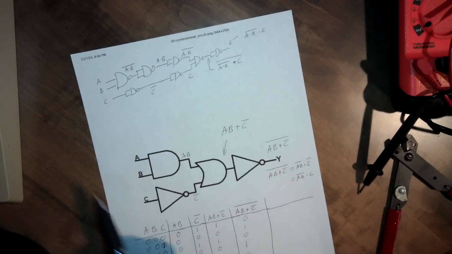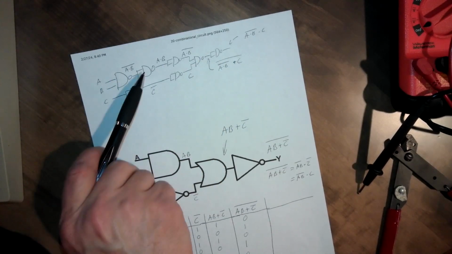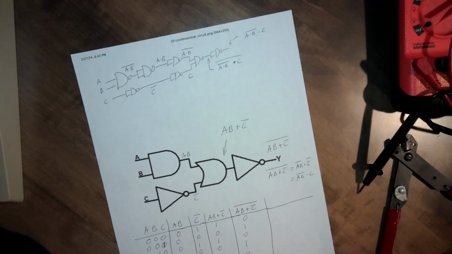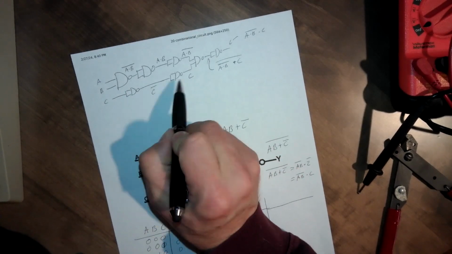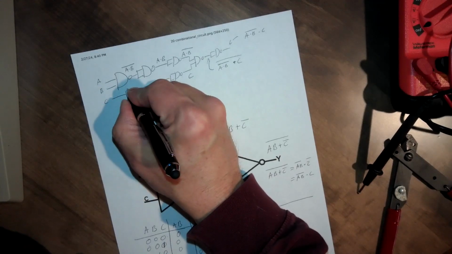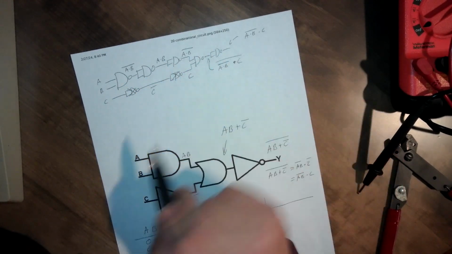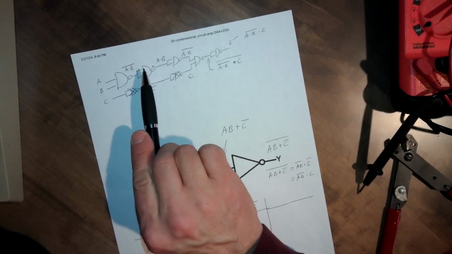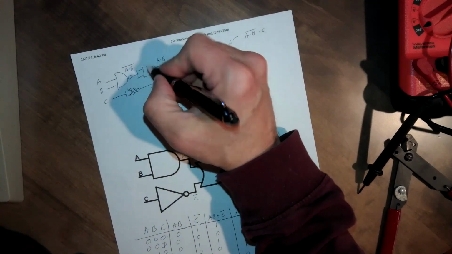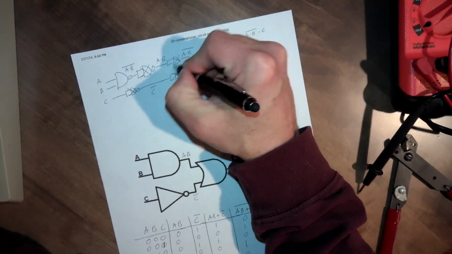Okay, I've done my NAND gates up here, and I have 1, 2, 3, 4, 5, 6, 7. So it does seem like I have a more complex circuit. However, these two NAND gates are both inverting, so if I just get rid of that one and get rid of this one and run C directly in, I have the same thing. Likewise, I have two inverters in a row right here. I can get rid of both of those.